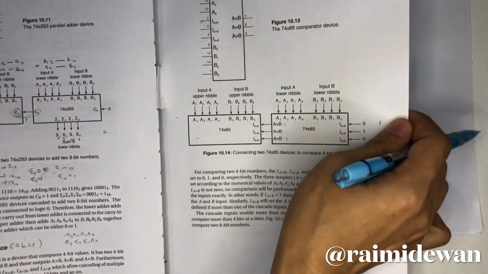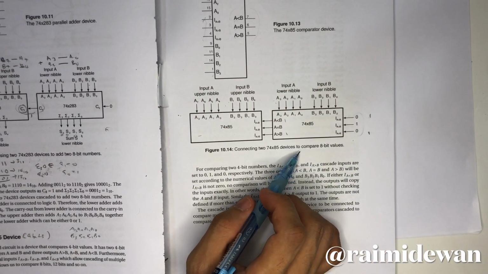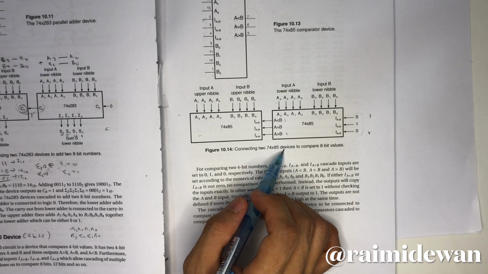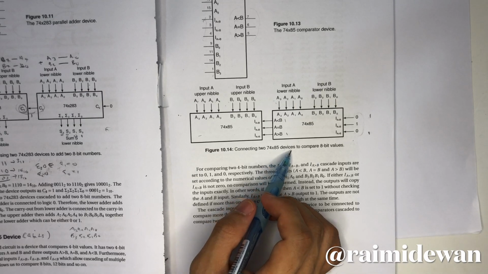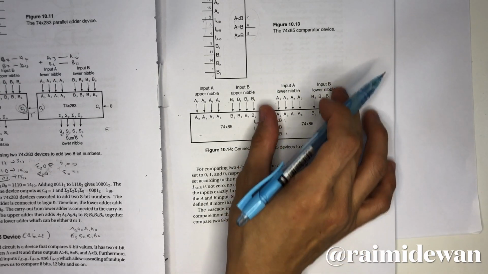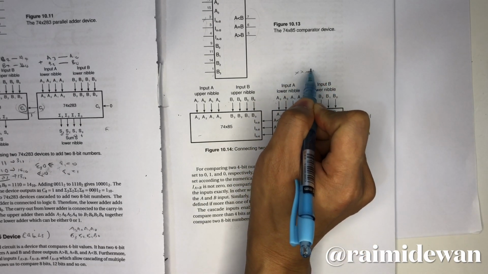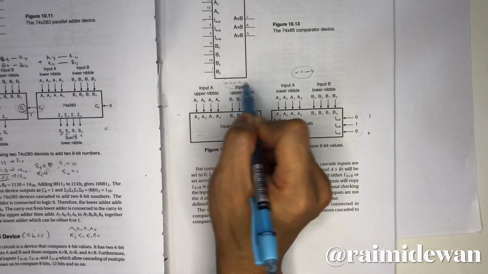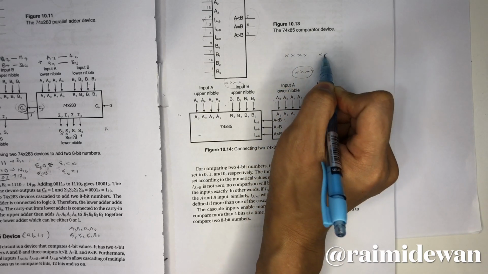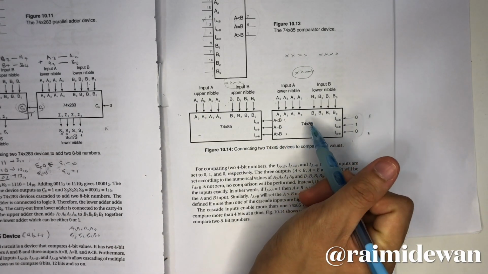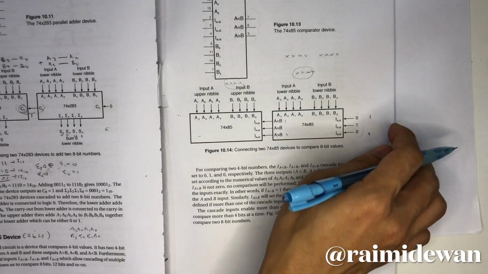Here, for example, if you want to cascade two 7485 devices in order to compare 8-bit values, you can see this one compares the first nibble. A nibble is 4 bits, and this one compares the upper nibble, the upper 4 bits. Combined, you will have 8 bits. So what you can do is cascade the device.